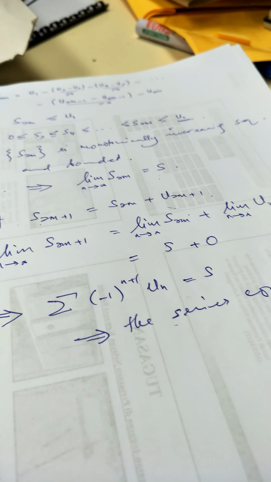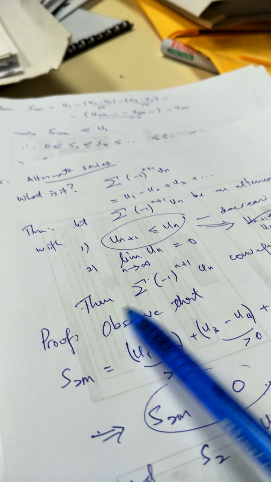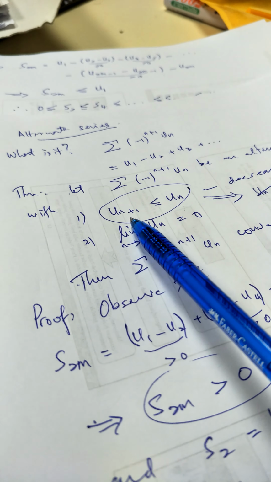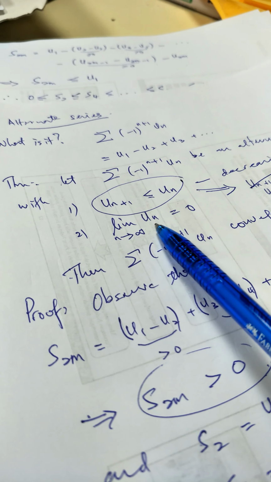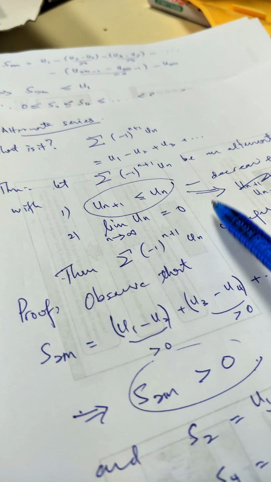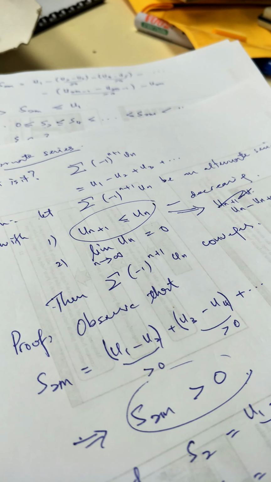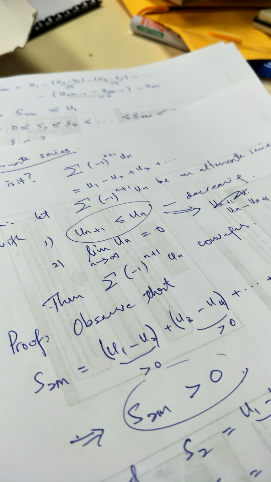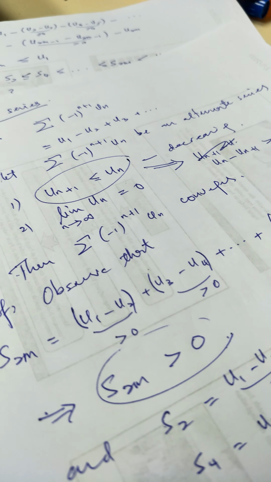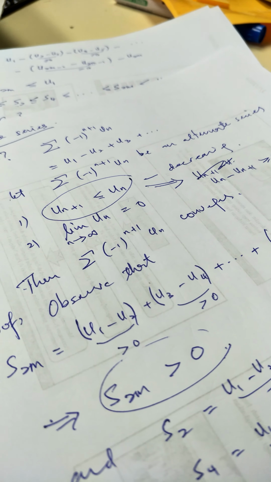So the purpose here is we want to show that the series converges. Let me repeat that. The purpose is we want to show that the series converges given each term U_{n+1} is less than U_n, and the limit of U_n is 0. In general, first we show that the partial sum is monotonically increasing, and we also show boundedness.